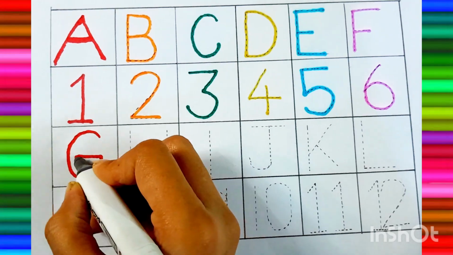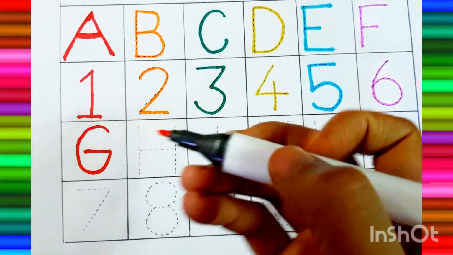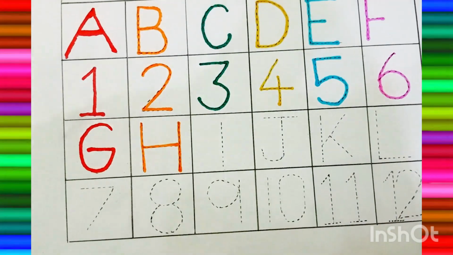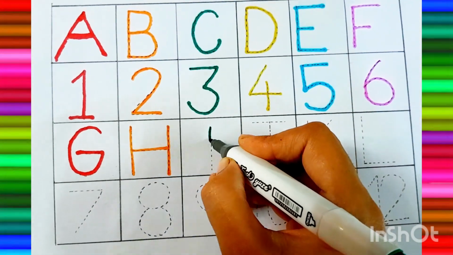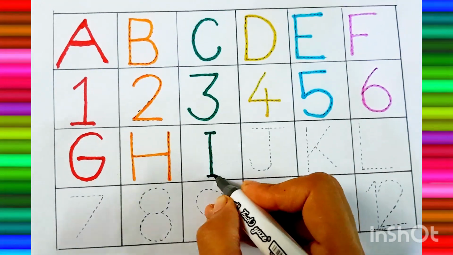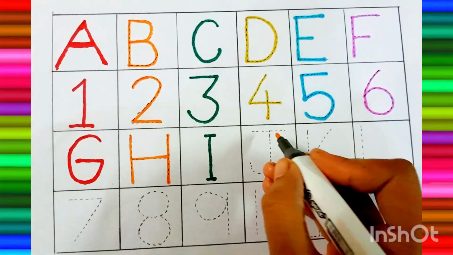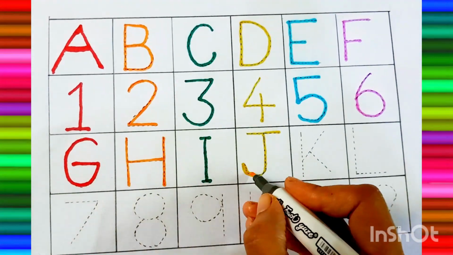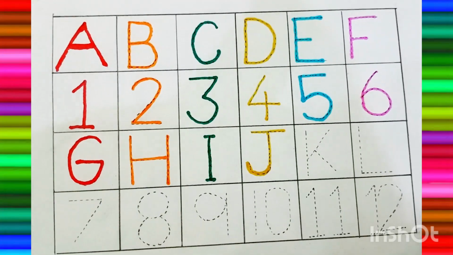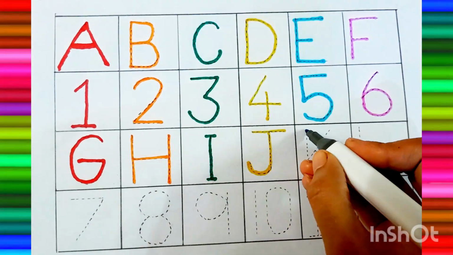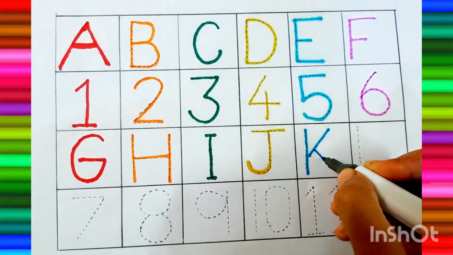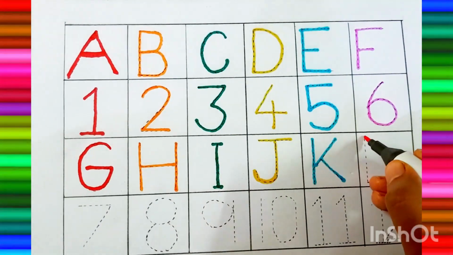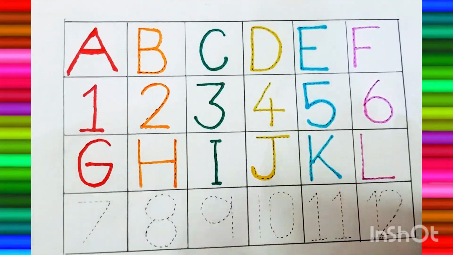Letter G. Letter H. Letter I. Letter J. Letter K. Letter L.